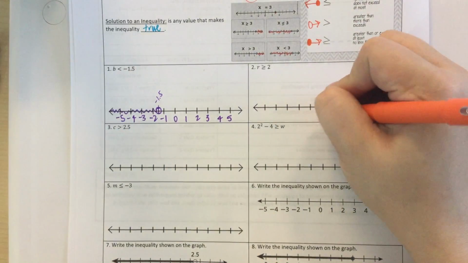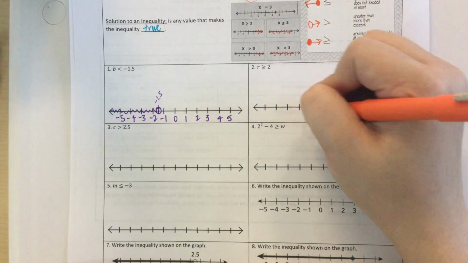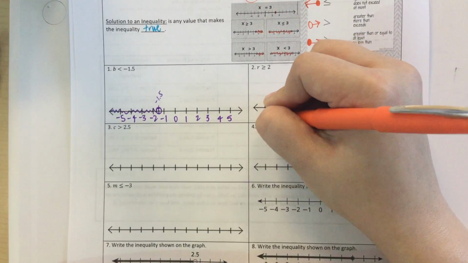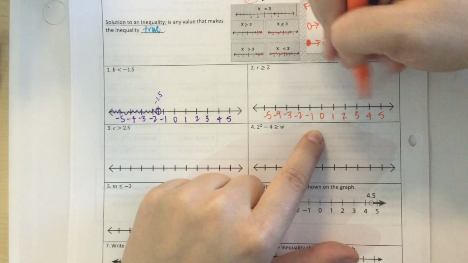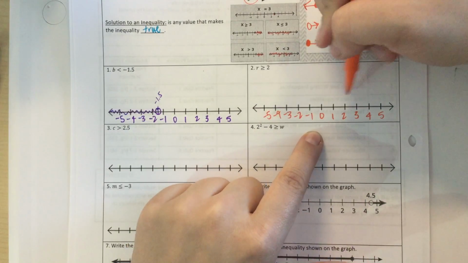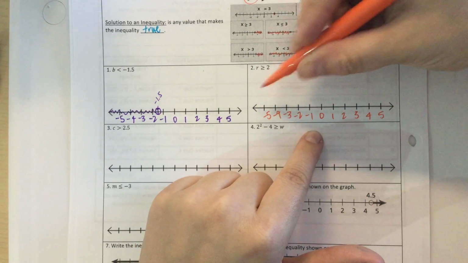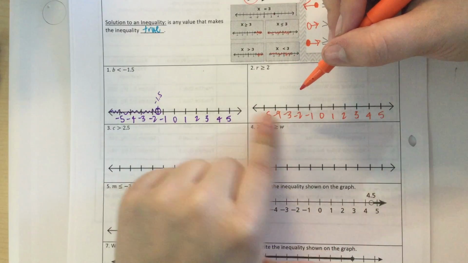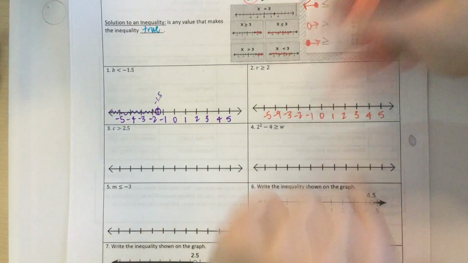All right. Number 2, R is greater than or equal to 2. So again, we're going to draw our little number line. 4, 5, negative 1, negative 2, negative 3, negative 4, negative 5. One thing to remember is if I have 0 in the middle, all the numbers to the right are positive and they increase. Okay? All the numbers to the left are negative and they decrease.